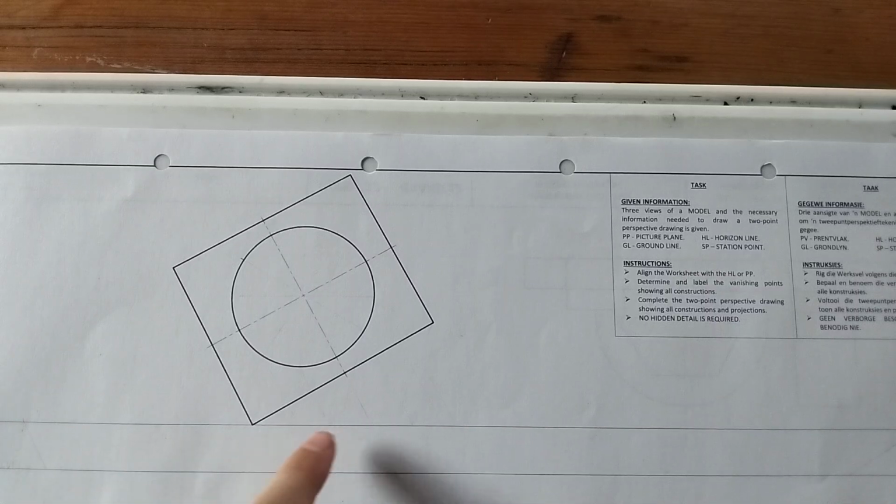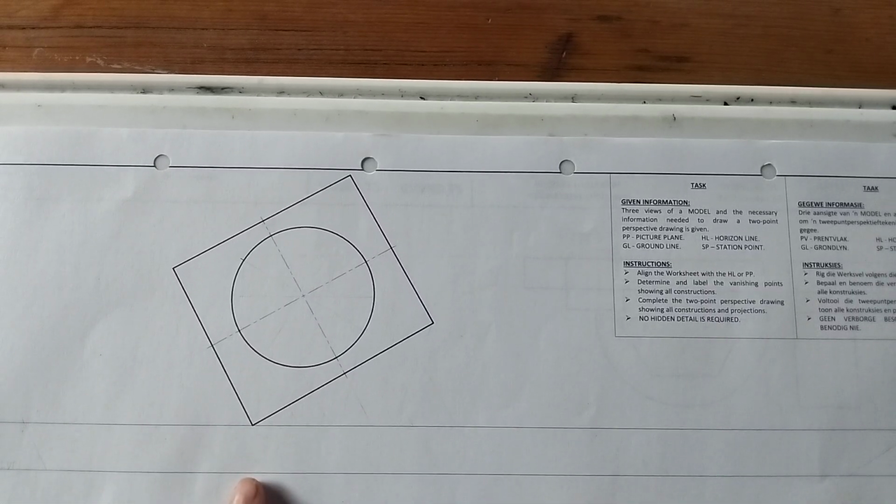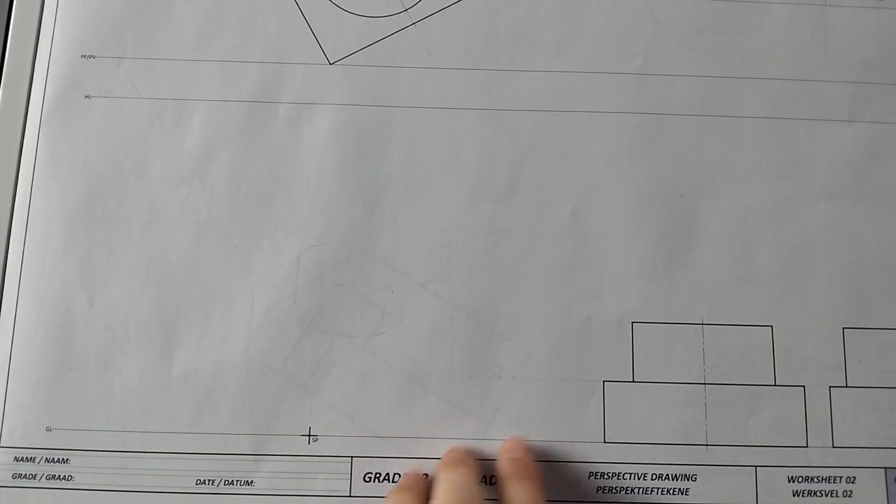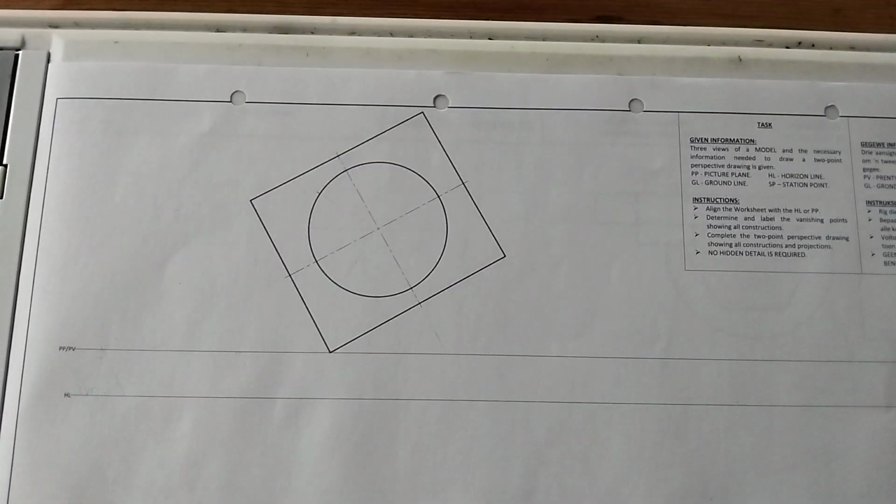They give us the paper plane, which is this one. They give us the horizontal line, and they also give us the SP points, the standing point and the ground line, and then the 2 views and the top view as well.